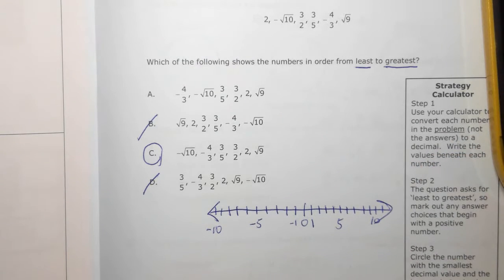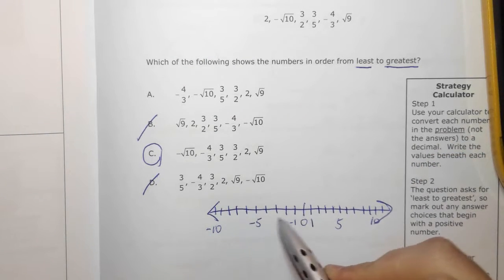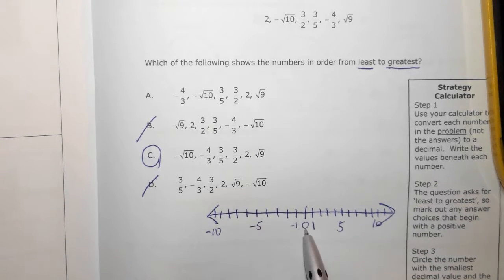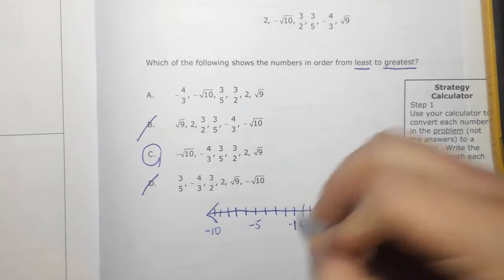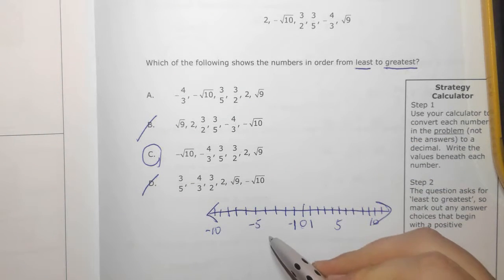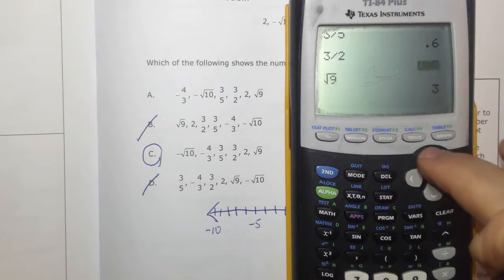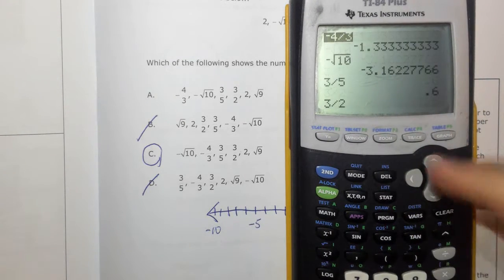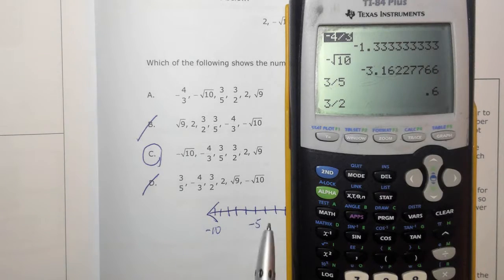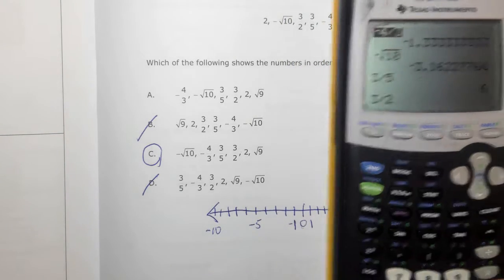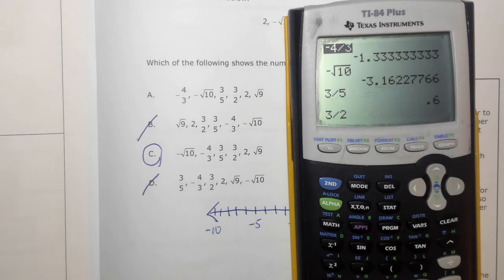As you can see, when you go left on the number line in your negative numbers, see how negative 5 is further to the left than negative 1? So therefore negative 1 would be greater than negative 5. And that's exactly what we were talking about in the calculator. If I go back up, see negative 3 is further away than negative 1 is. And so negative 3 would be smaller. That's how we would order these numbers from least to greatest.